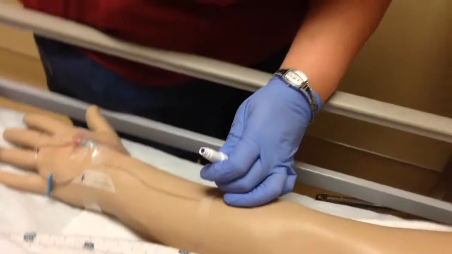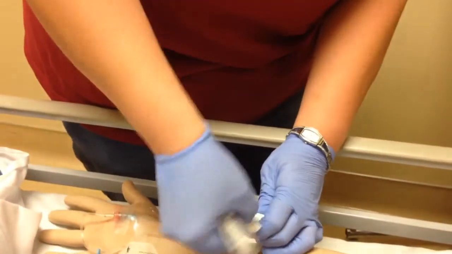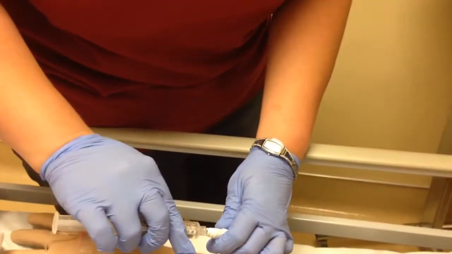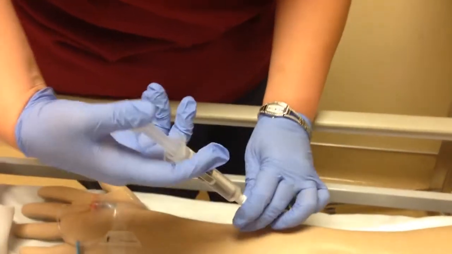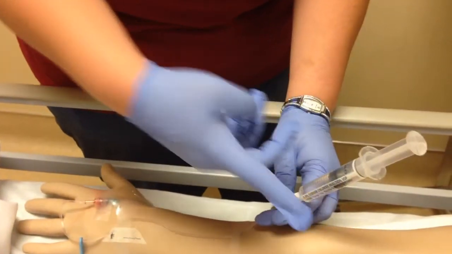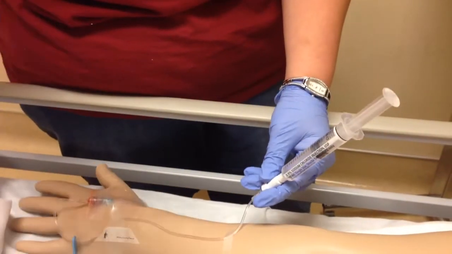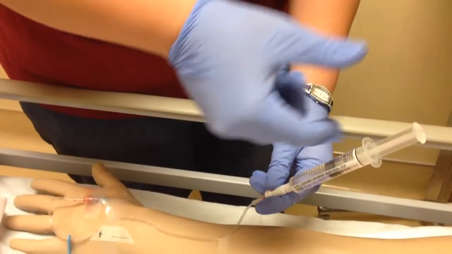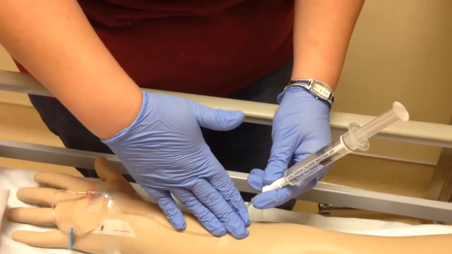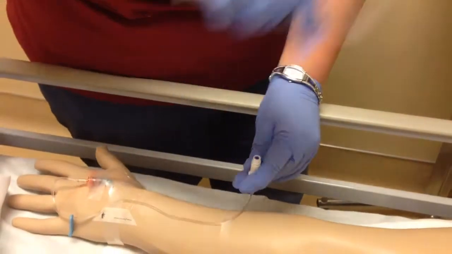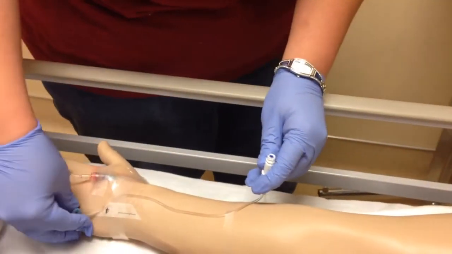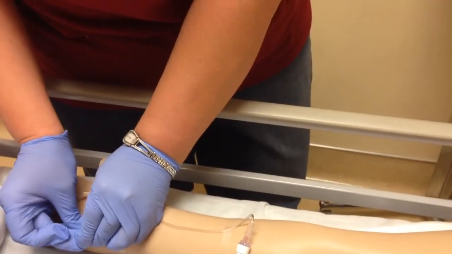If I had touched that port, I'd want to make sure that I cleaned it off. Take my saline, flush with about 3 cc's of saline behind it, and you want to push it at the same rate as you pushed your medicine. So push your medication on through the line. Once you flush behind it, then you would clamp off the saline lock.